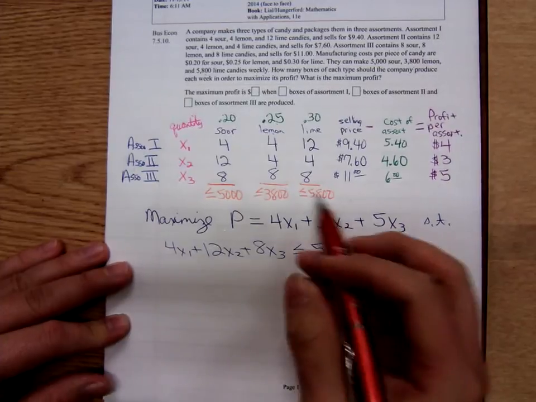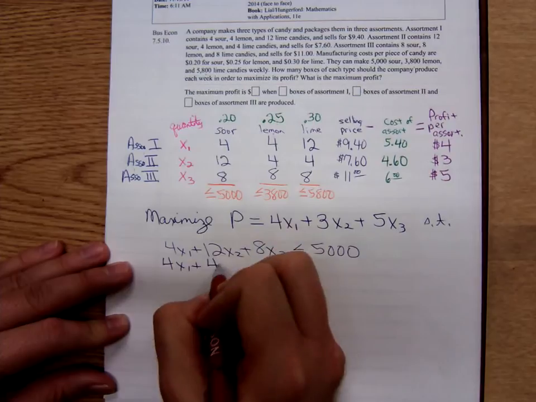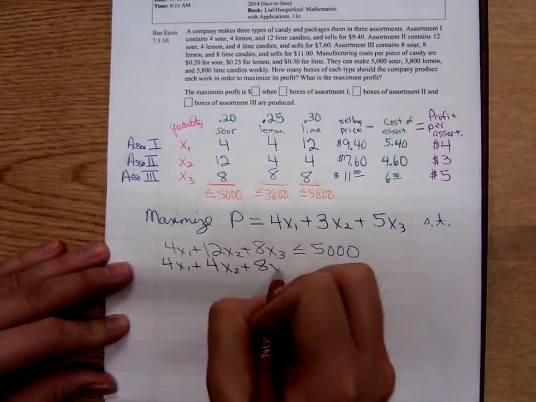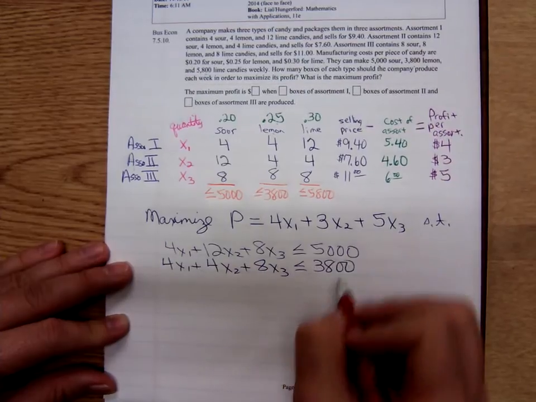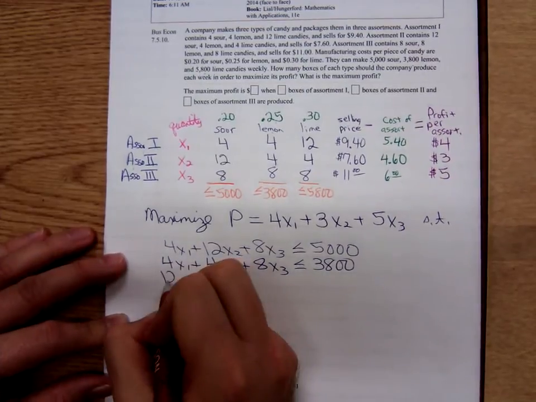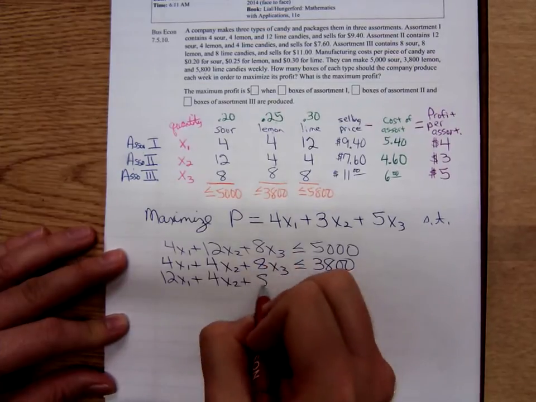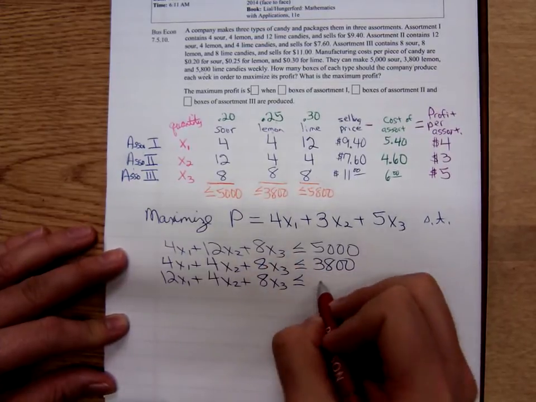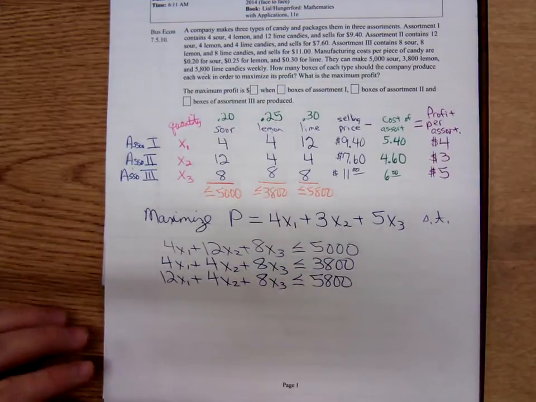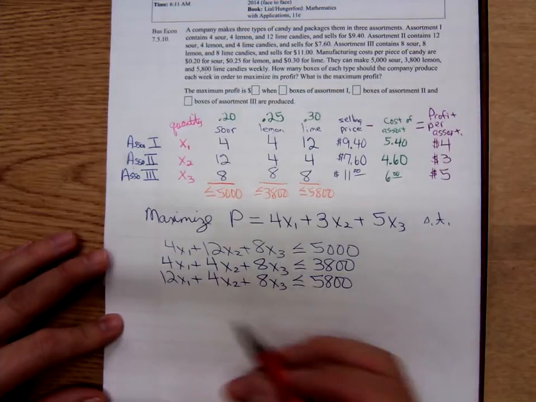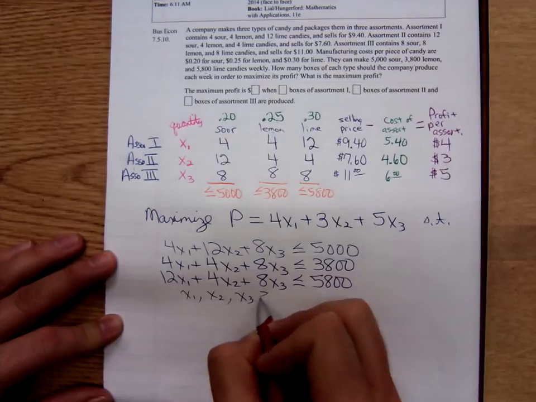My lemon constraint: 4x1 plus 4x2 plus 8x3 is less than or equal to 3,800. And 12x1 plus 4x2 plus 8x3 is less than or equal to 5,800. And x1, x2, and x3 are greater than or equal to 0.